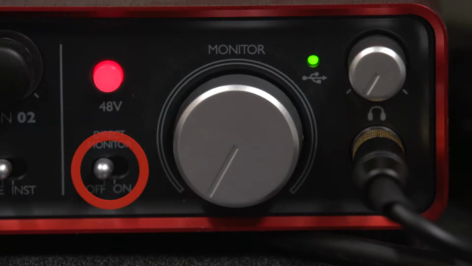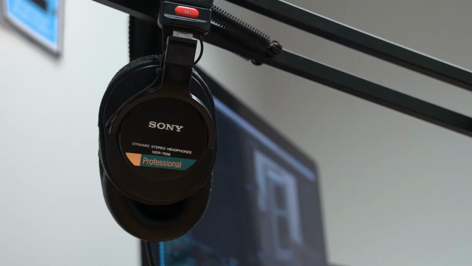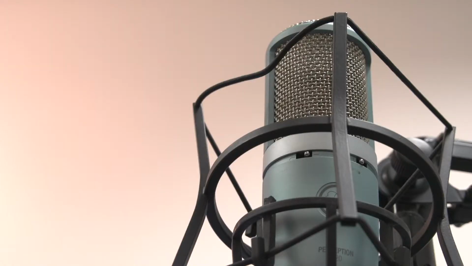The switch in the bottom left corner turns on and off direct monitoring. This means that you'll get a live feed to your headphones while recording so you can hear yourself.